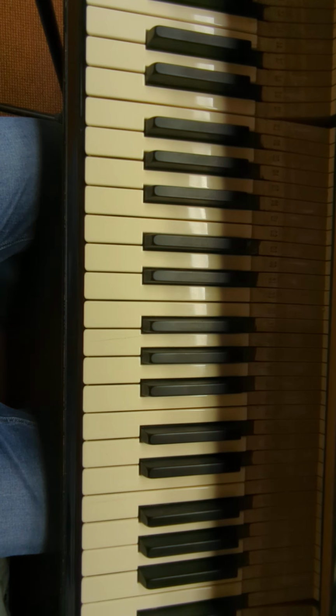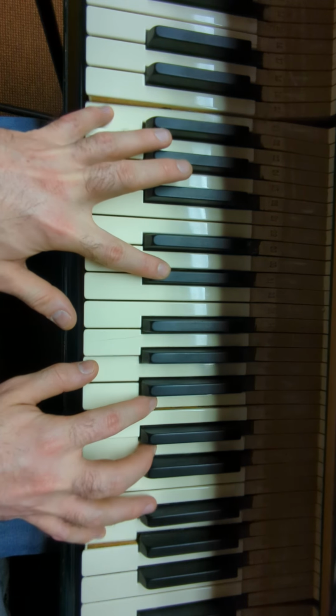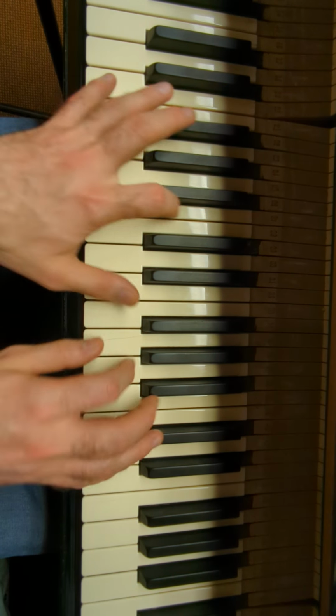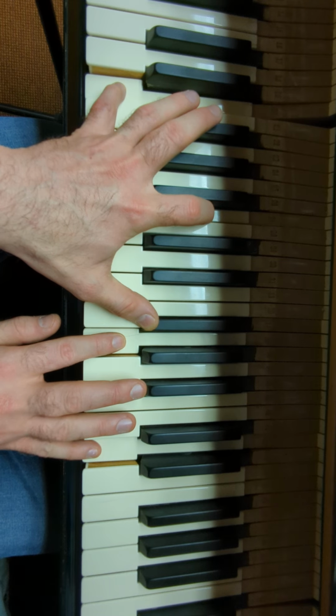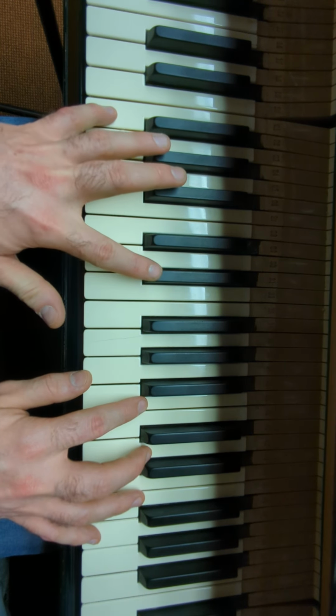However you want to think about it, it's this really rich sound harmonically that creates this nice tension before we resolve to this E minor 9. Just listen to that movement of these 2 chords.